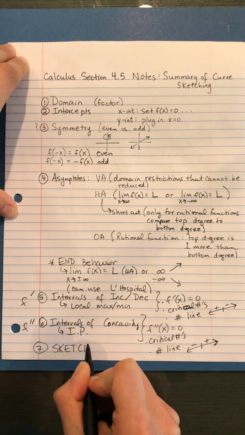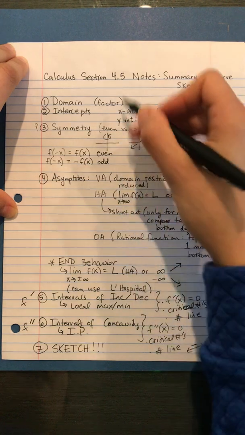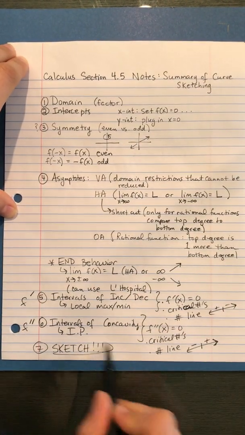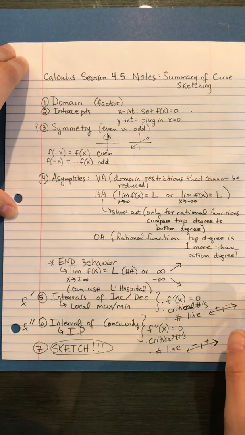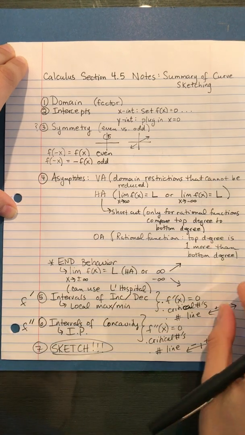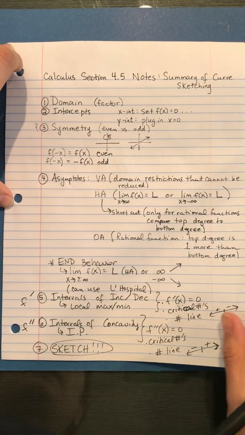And then 7, you put it all together and you sketch. You put all this information that you could potentially have about one single graph and you sketch it, and it's going to be a pretty exact sketch. I'm going to do one example on the notes with you, and then I'm going to do one example in class.